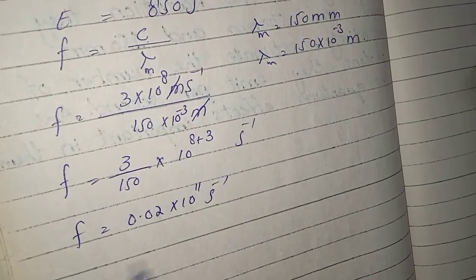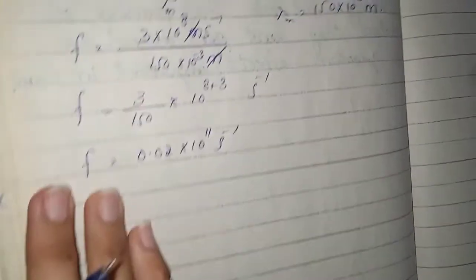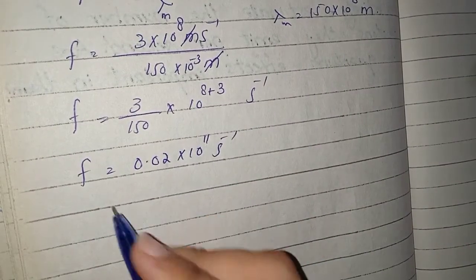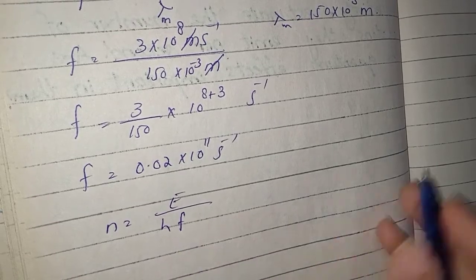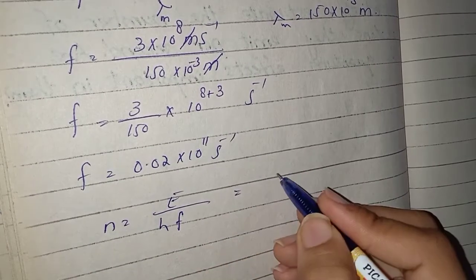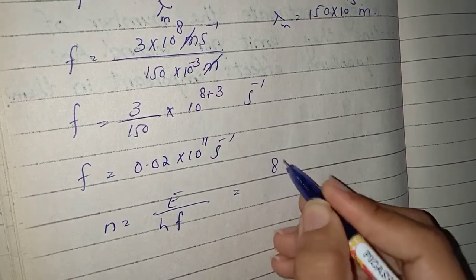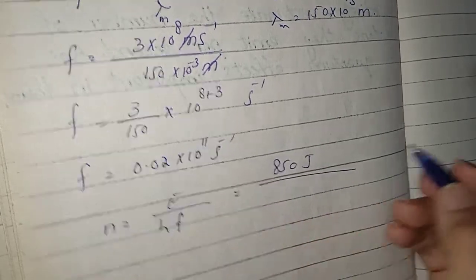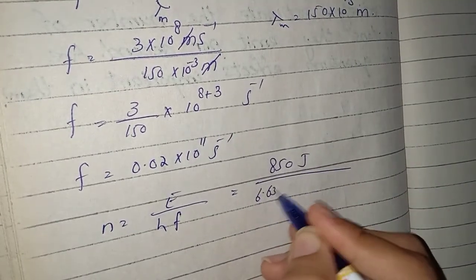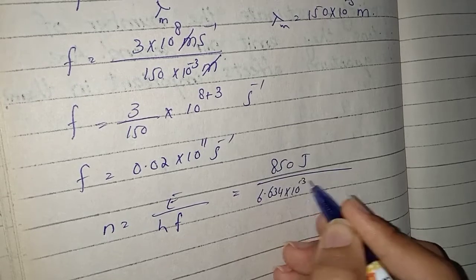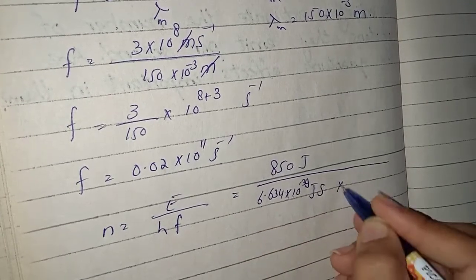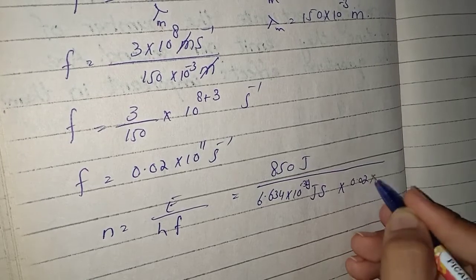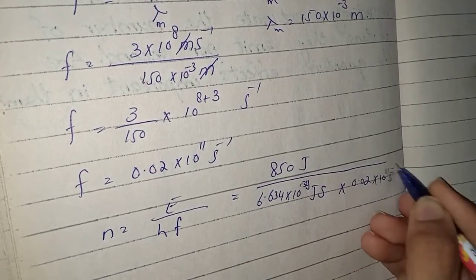Okay, now put all these values in the formula for the number of photons, E over H and F. The value of E in this case is 850 joule, and 6.634 into 10 raised to power minus 34 joule second, and the frequency is equal to 0.02 into 10 raised to power 11 per second.